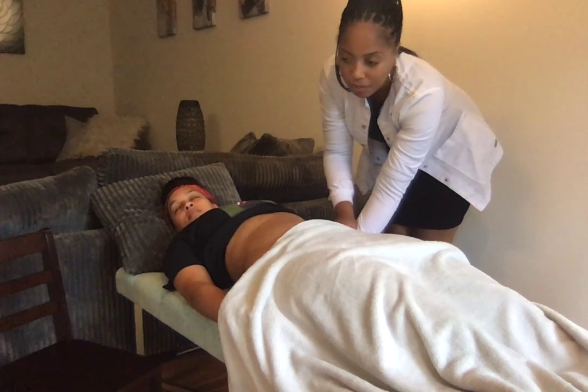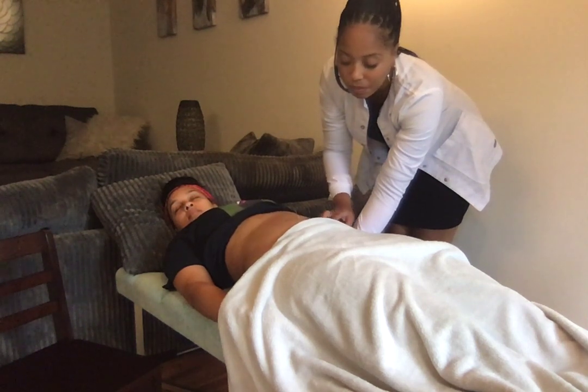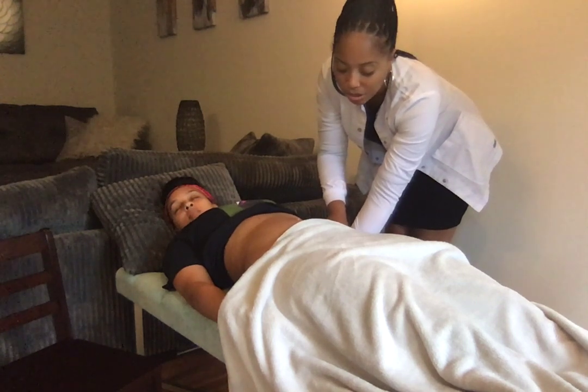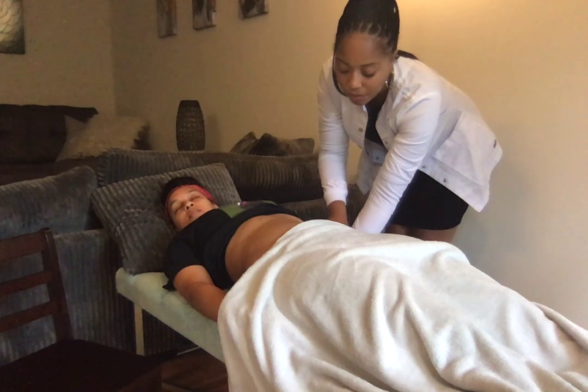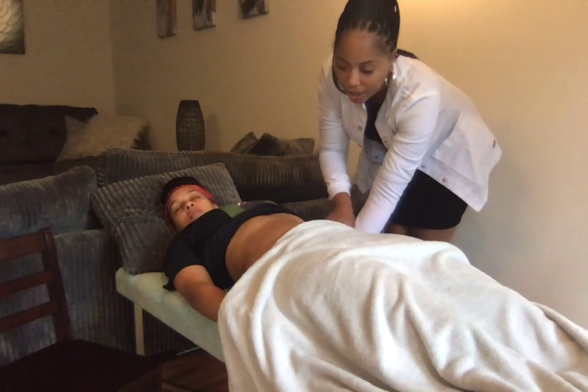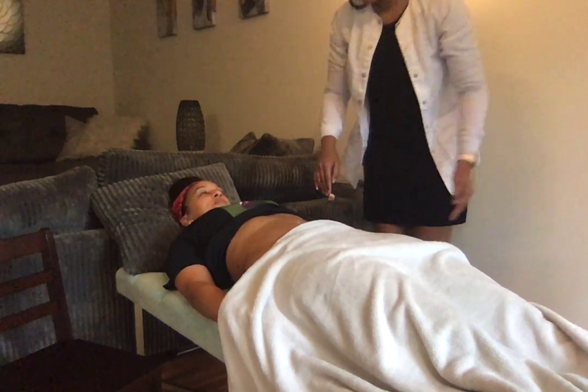And again. Breathe out and hold your breath. Again. Any pain or tenderness? No. All right. No pain or tenderness, also no facial grimacing.